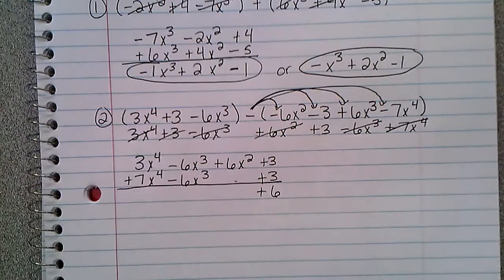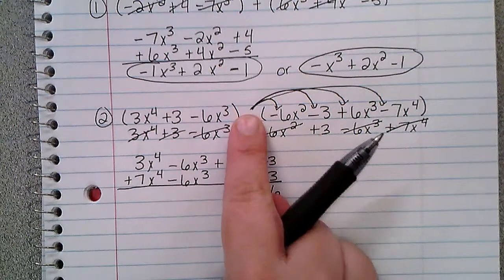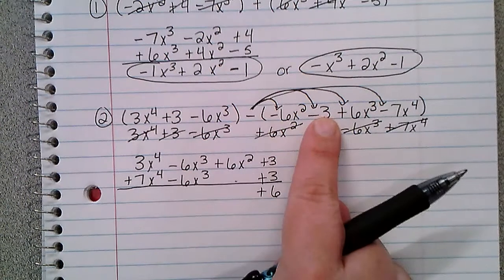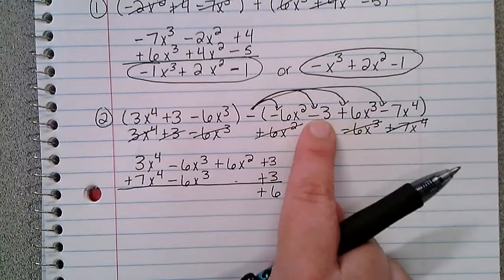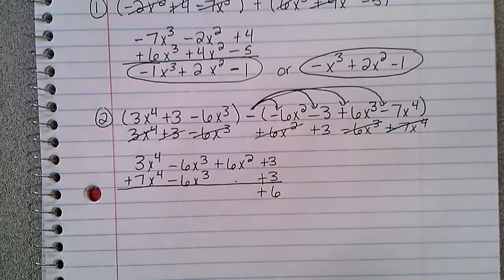I just wanted to point that out, because if you don't distribute that negative and you just try to deal with it, that's the most common mistake, is completely ignoring that this is not really a negative 3. It's subtracting a negative 3. So just trust me, distribute that negative. It's going to take care of so many mistakes.